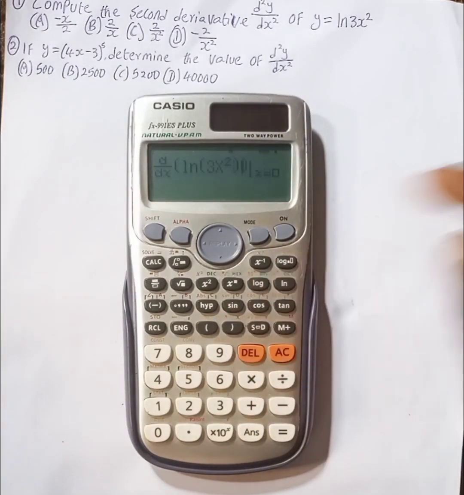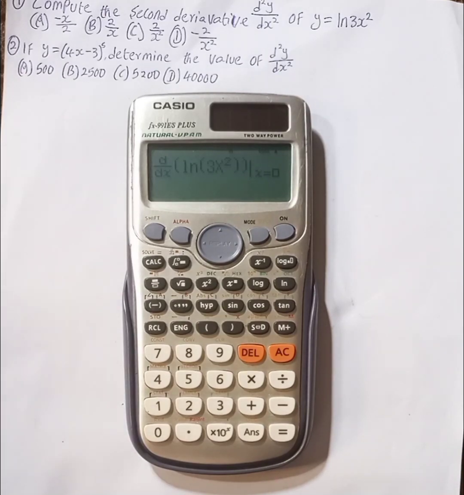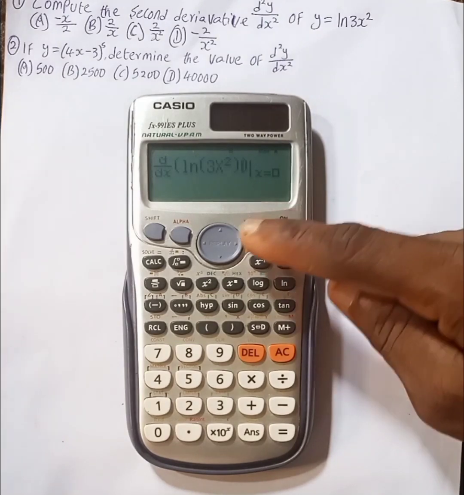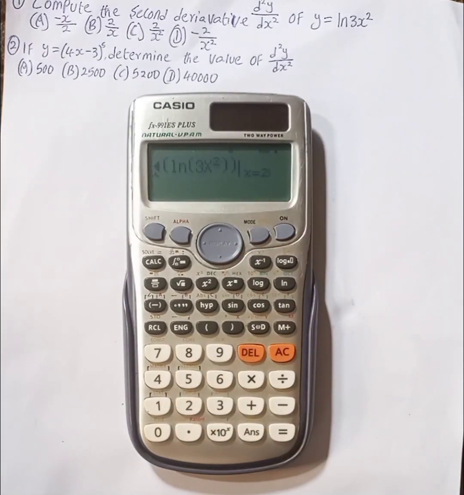Don't forget to close your bracket, and always ensure that the number of brackets on the right hand side is equal to the number on the left hand side. If not, it's going to give you a syntax error. Now we come down here, we put the 2 that we saved as x.